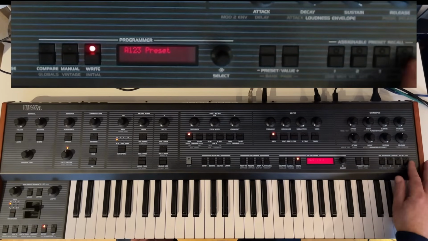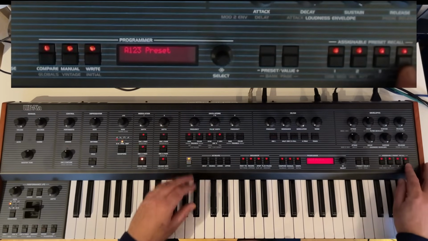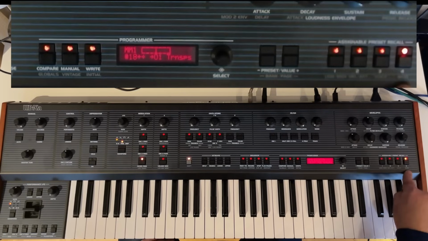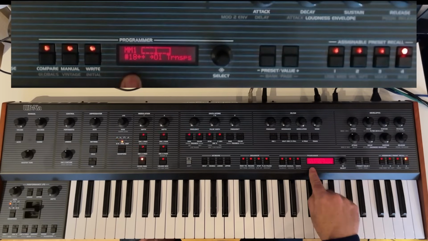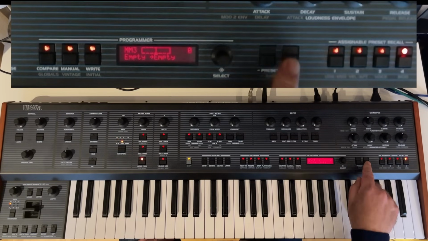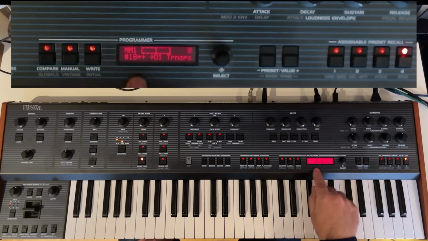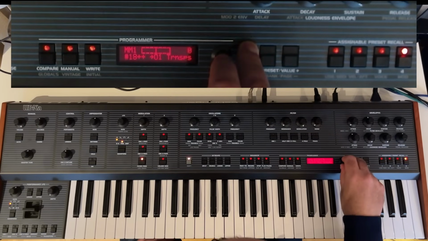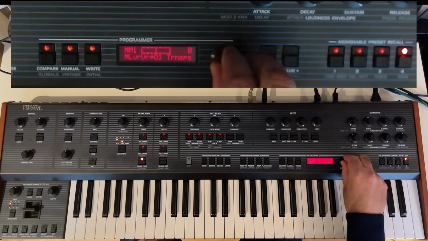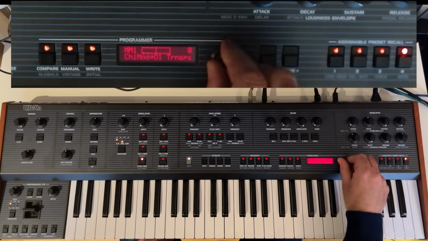Yeah, so the mod matrix, how does this work? Shift and mod, button 4. And here you have 8 slots, like modulation matrix 1, 2, 3, 4, 5, 6, 7, 8. And you have 42 sources to choose from. You can go through this list and choose from a modulation source.